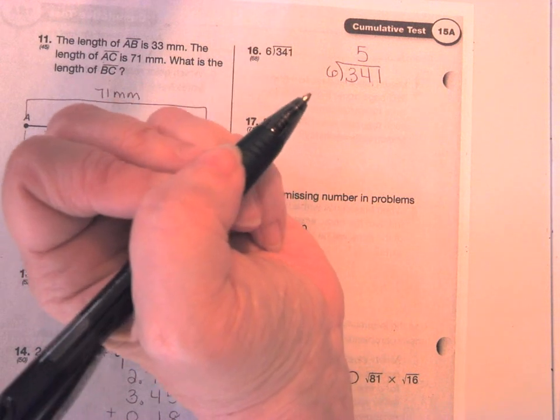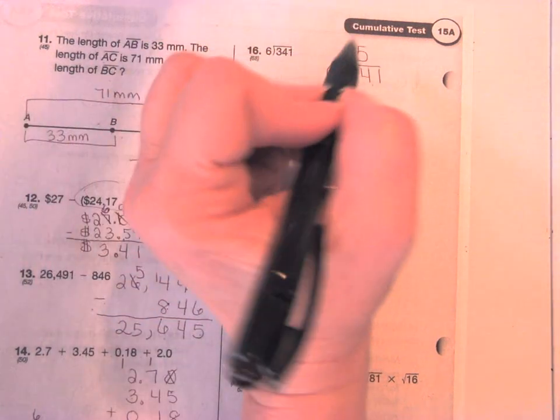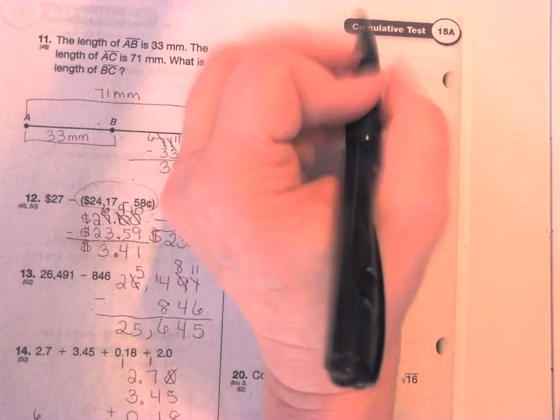Remember, that's Dad, Mom, Sister, Brother, Rover. All right, 5 times 6 is 30.